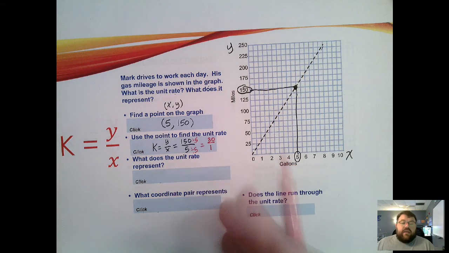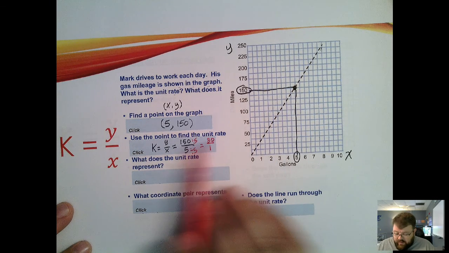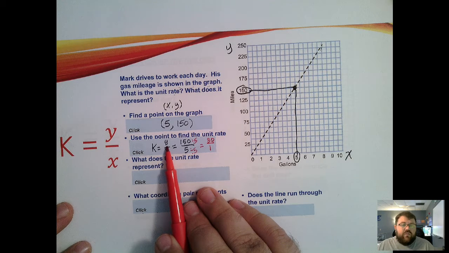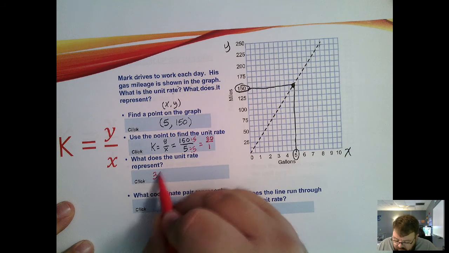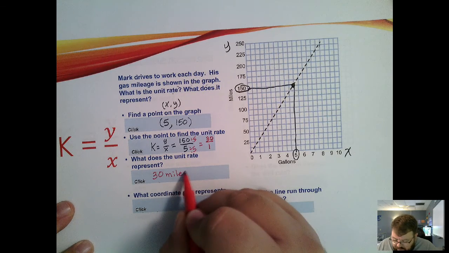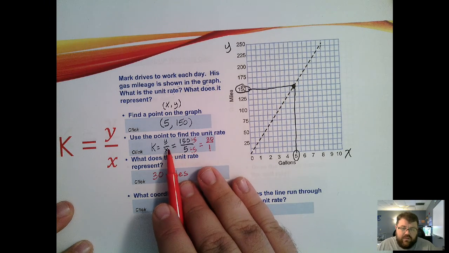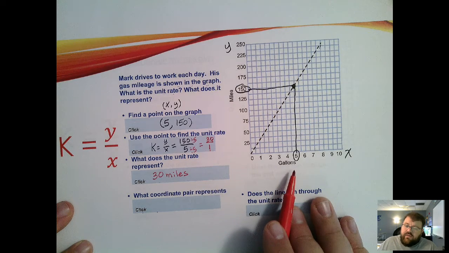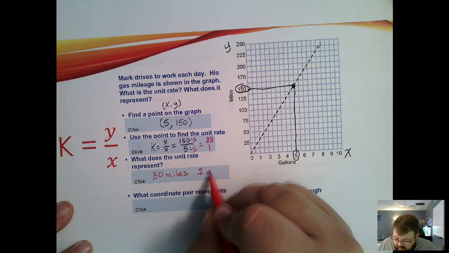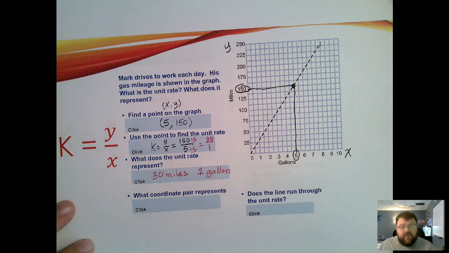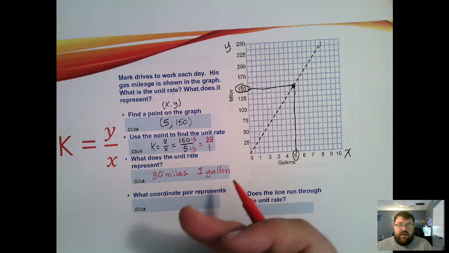So let's talk about what it means. What does it represent? 30 is the y value. The title of the y-axis is miles. So I have 30 miles. 1 is in the x place. The title of the x-axis is gallons. So 1 gallon. So it means 30 miles for 1 gallon of gas.